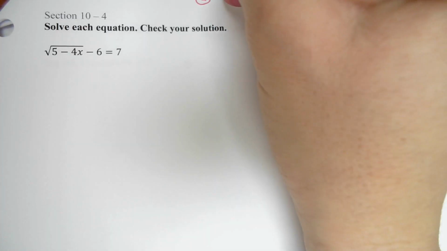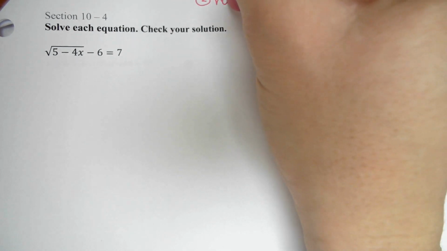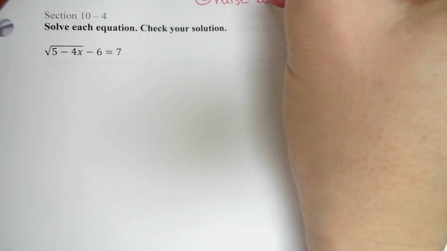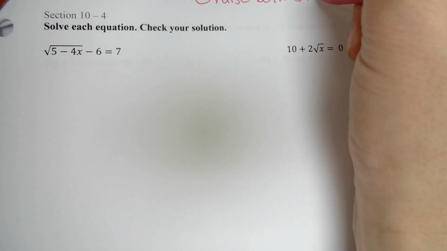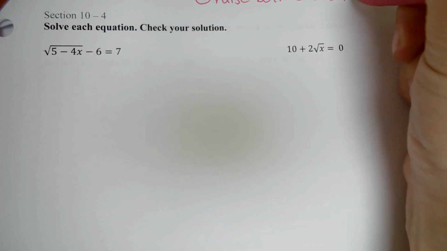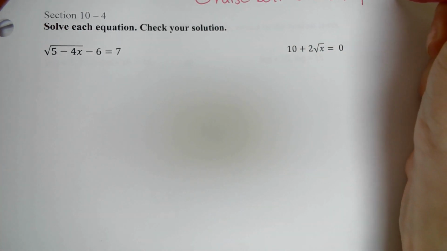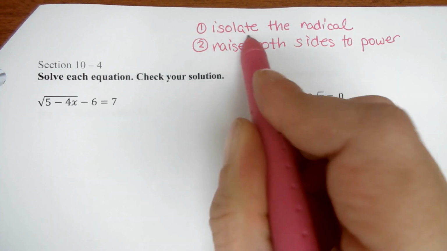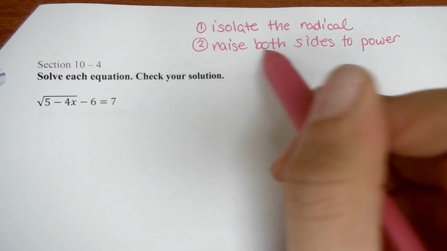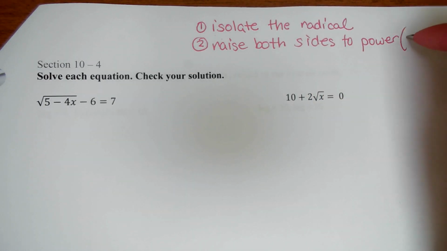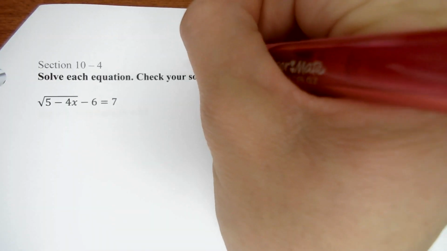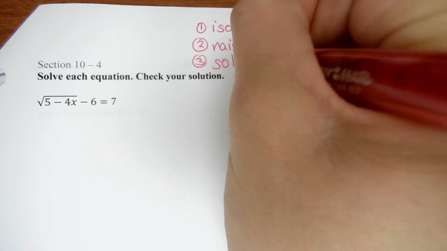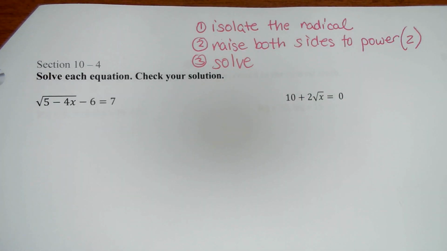Then raise both sides to a power. In this case, a power of 2. So we isolate the radical first, then raise both sides to a power, in this case 2, and then we will solve. Those are the steps we will be following.